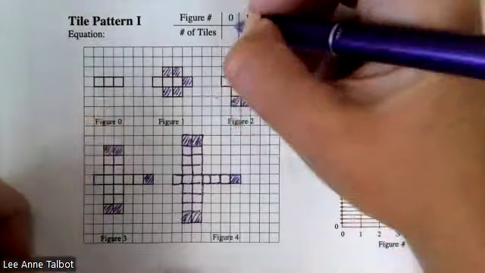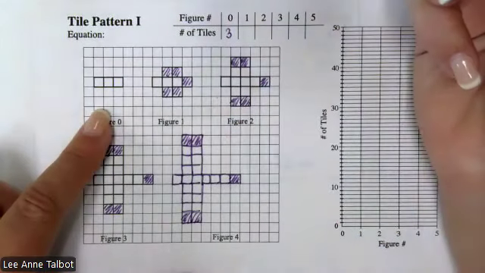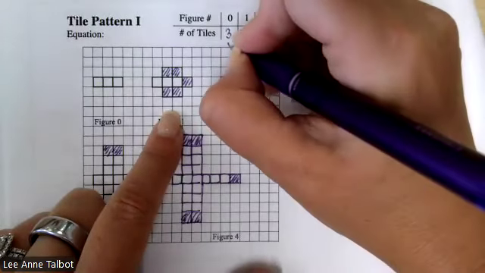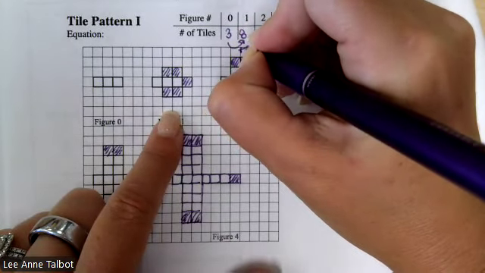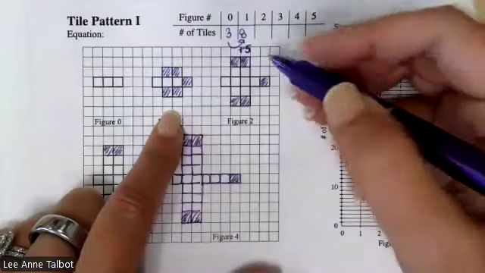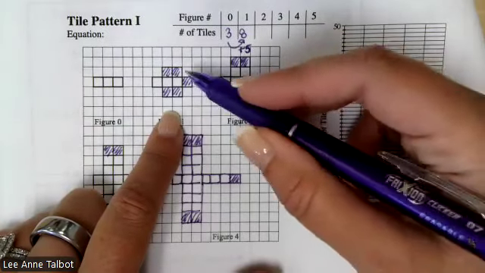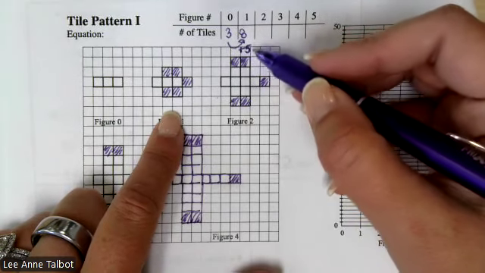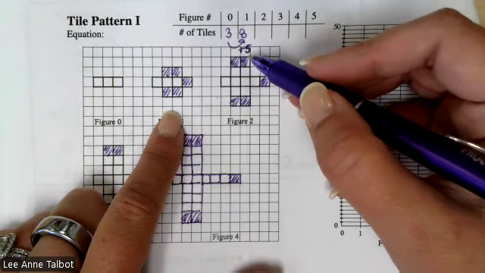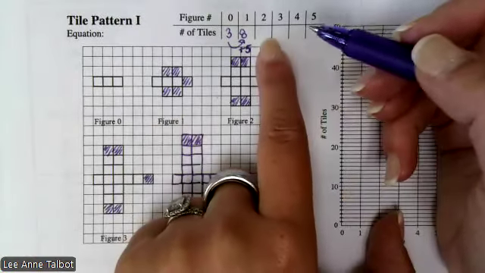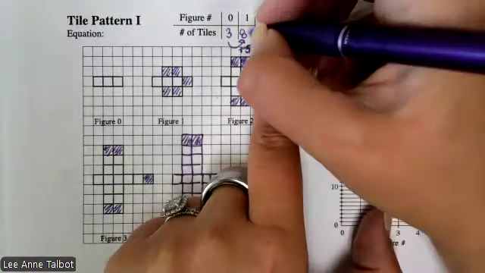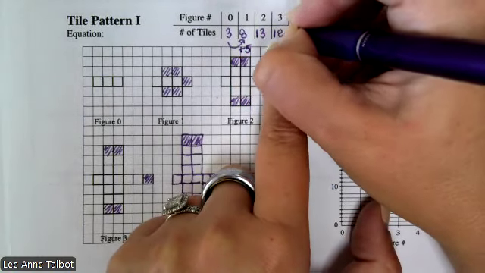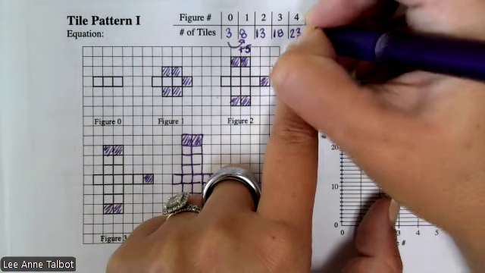Okay, so figure 0 has 3 tiles. 8. After I get the first 2 and I see what I'm adding, then I get too lazy to count them. So I just make a little Amazon arrow here, make it +5, and then I'm just going to add 5 each time in my table. You can't always do that, but if they're adding the same thing each time, you can.